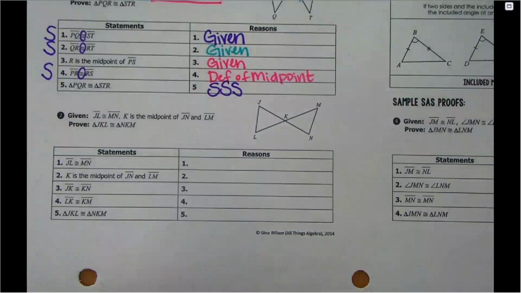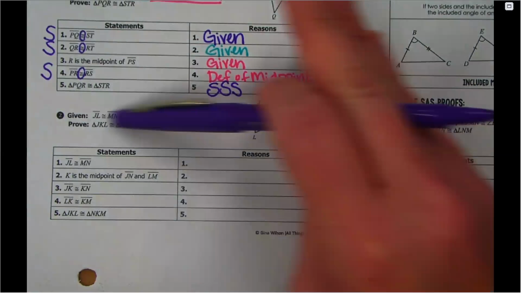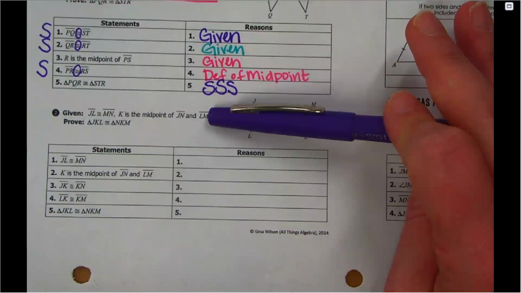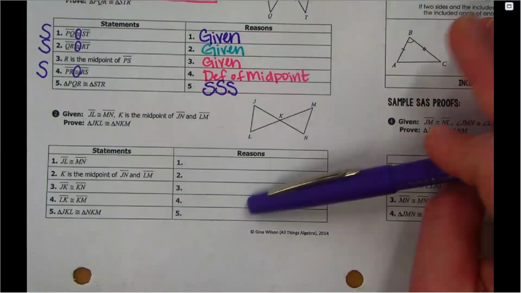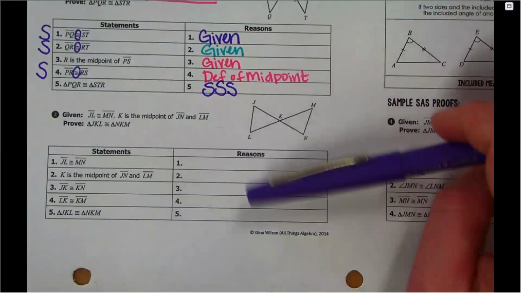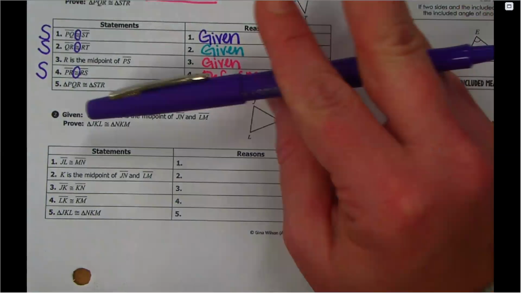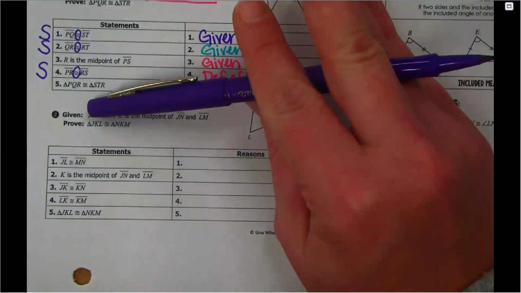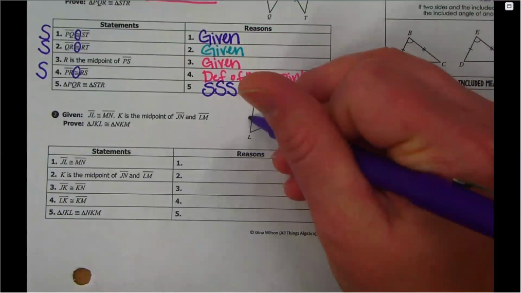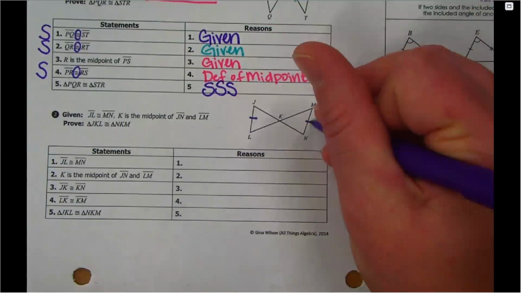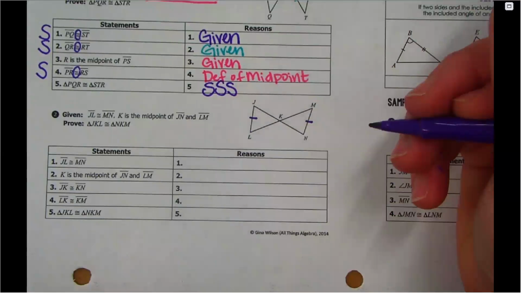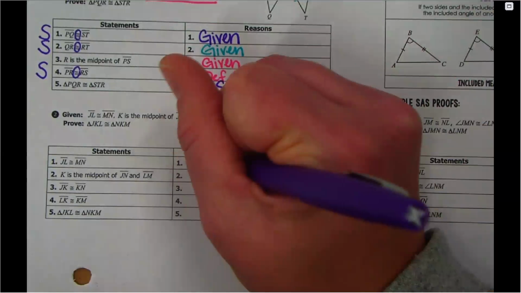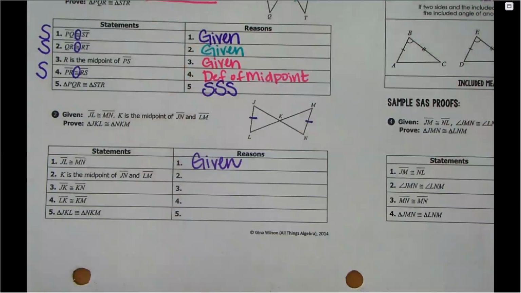Now, look at number 2. Okay, here's our picture. Here's our given information. I like to go through the given and fill the table out at the same time, so I'm not doubling up my work. So first thing on the given is JL. JL, this one right here, is congruent to MN. So I've got it marked with the hash marks, and I'm coming down here and I'm writing the word given. So got that one done.